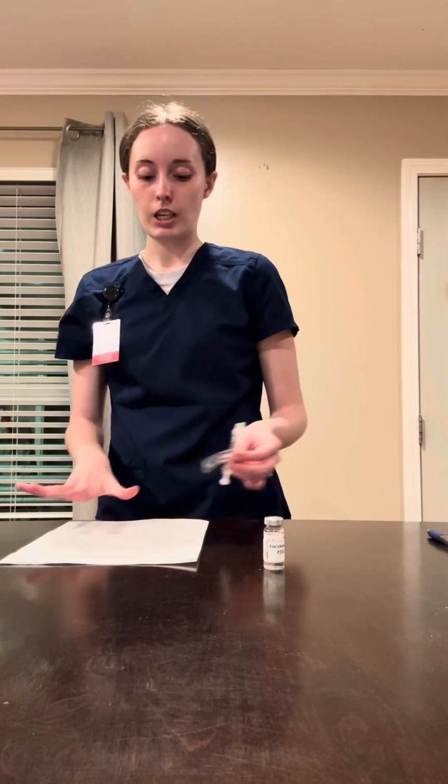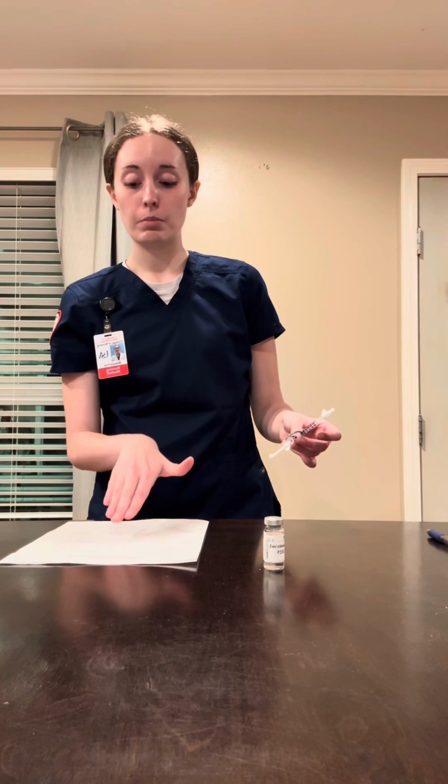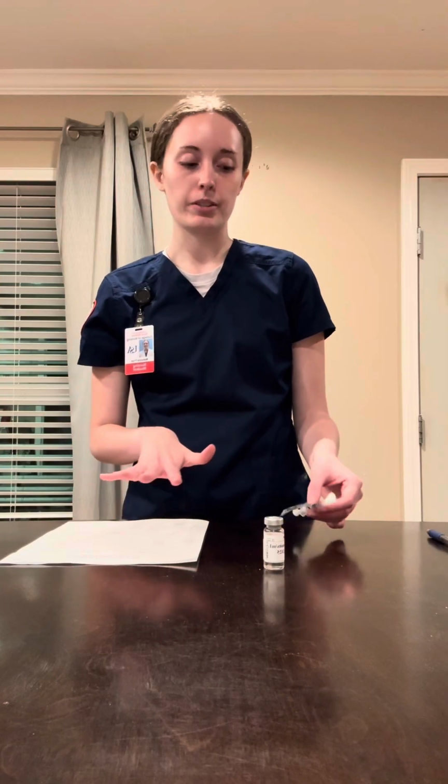Okay, so now I have all of my information. I just want to make sure that I said this patient was not given penicillin, was not given heparin in the last 12 hours per the MAR, and all elements of a legal prescription are present. So the next thing I would do is go to the patient's room.